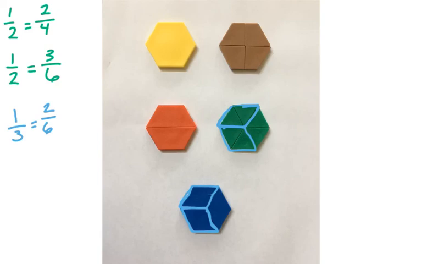Let's see, there's 1/6, 2/6, 3/6, 4/6, right? And then how many thirds are here? 1/3, 2/3. Are those the same? They are. So we could say that 4/6 is the same as 2/3.